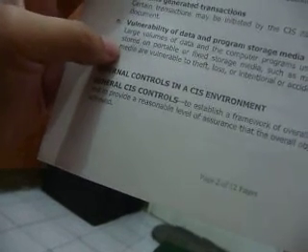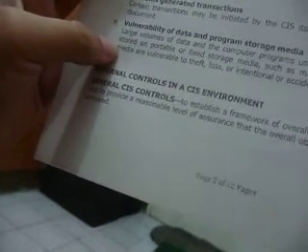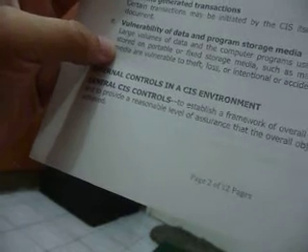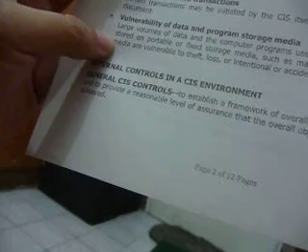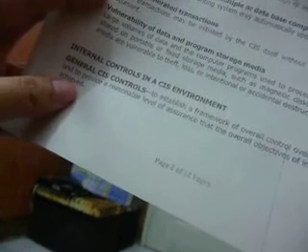Vulnerability of data and program storage media. A large volume of data and the computer programs used to process such data may be stored on portable or fixed storage media, such as magnetic disks and tapes. These media are vulnerable to theft, loss, or intentional or accidental destruction. Internal controls in a CIS environment. General CIS controls are meant to establish a framework of overall control over the CIS activities and to provide a reasonable level of assurance that the overall objectives of internal control are achieved.